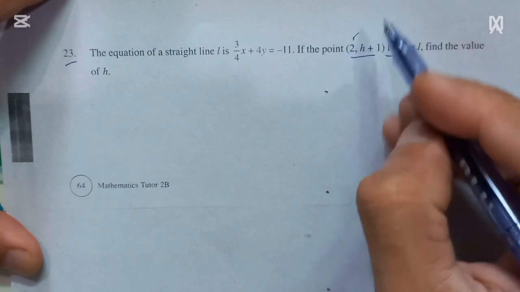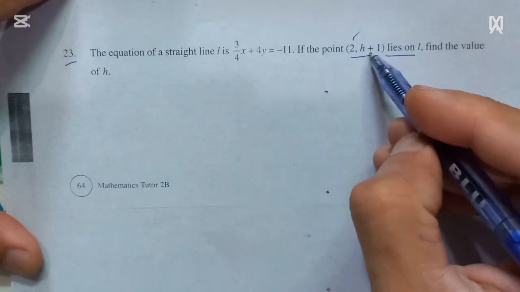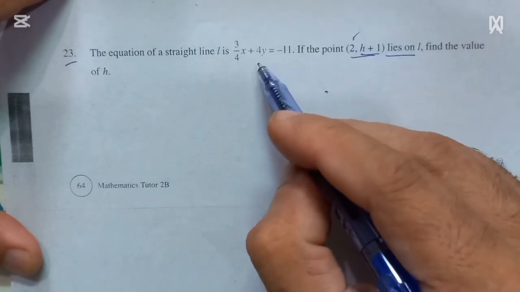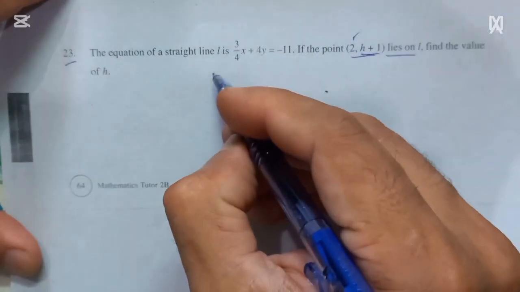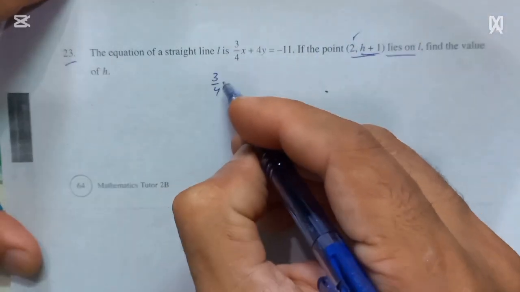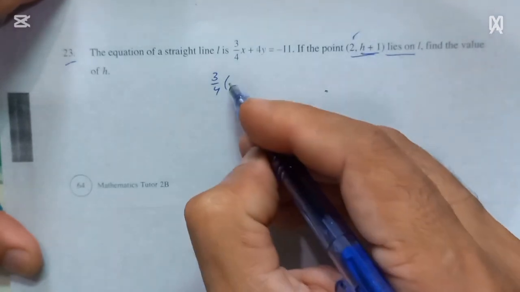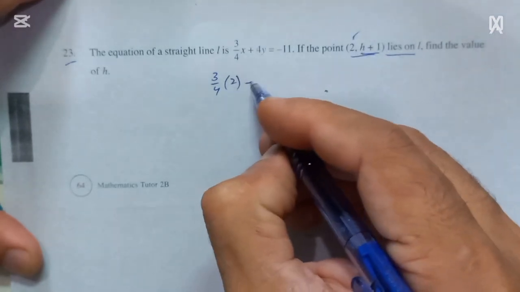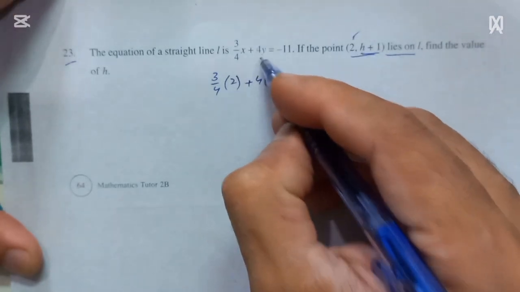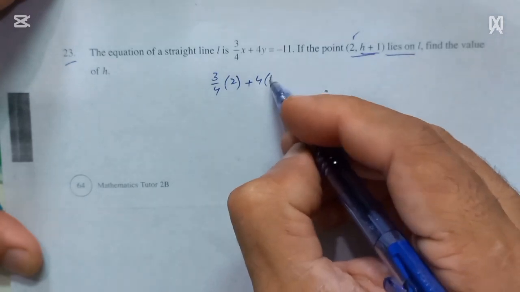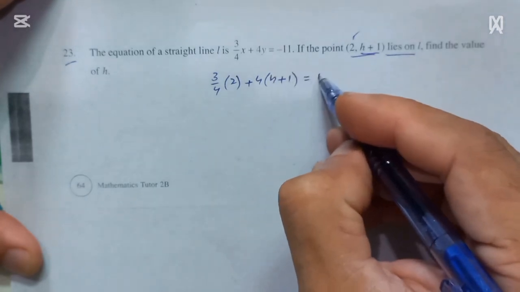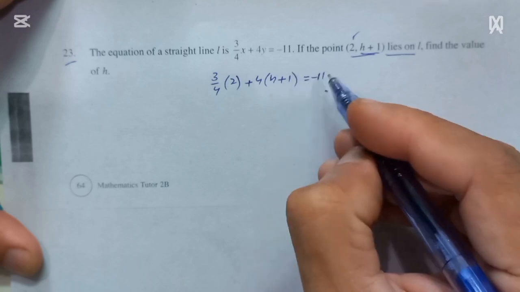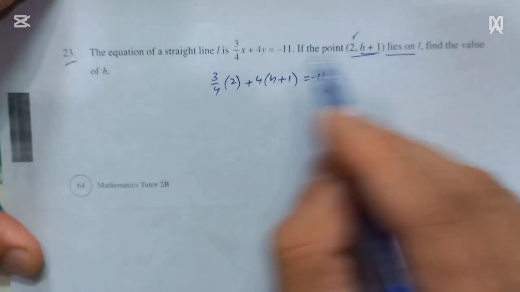So put the x coordinate in place of x and the y coordinate in place of y, because this point is lying on the line. So the solution will be 3 by 4 into x, which is 2, plus 4 into y, which is h plus 1, equal to minus 11. So we have put this point into the equation.